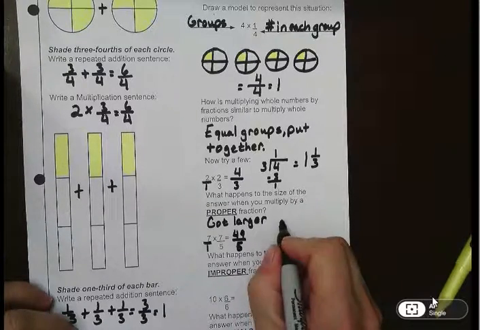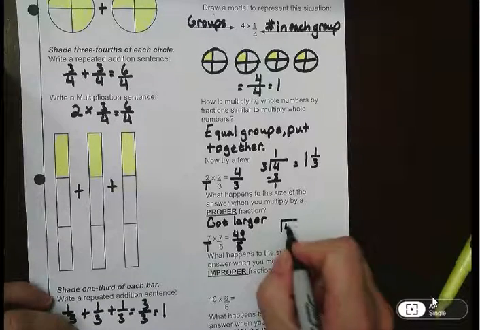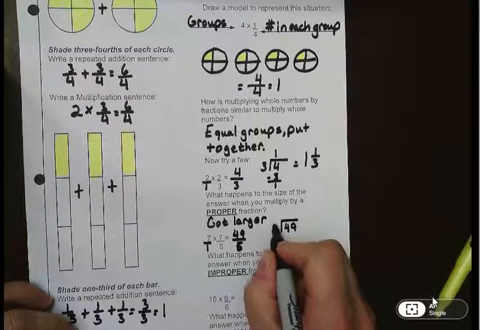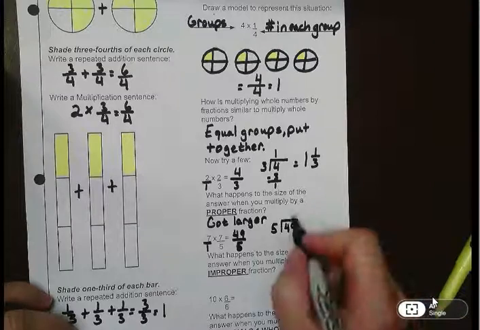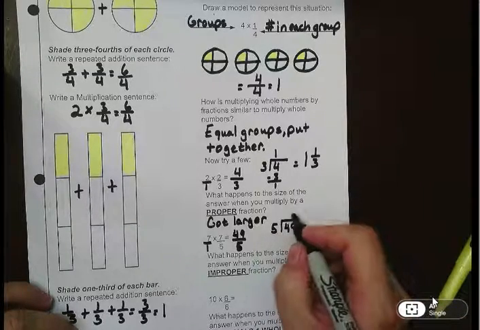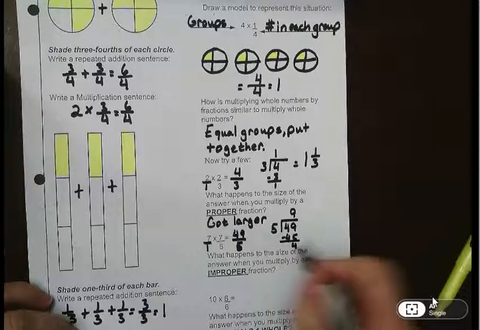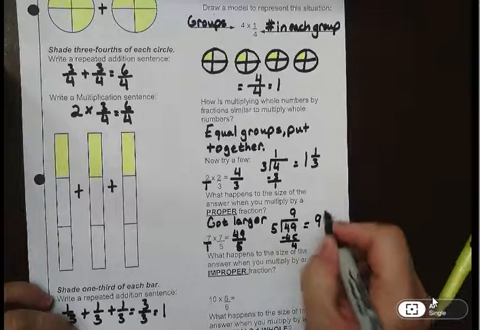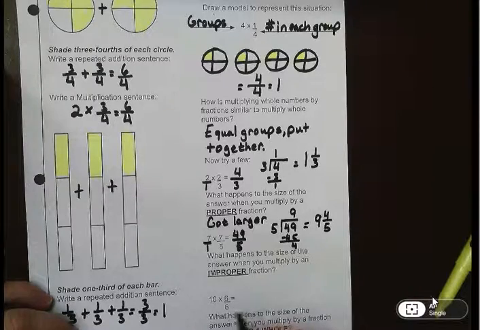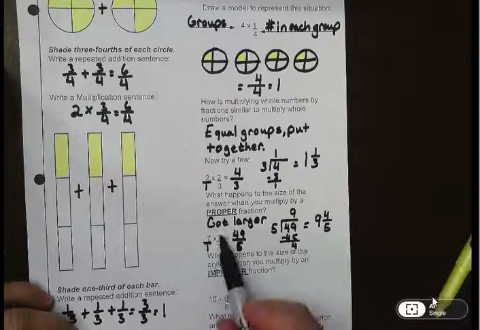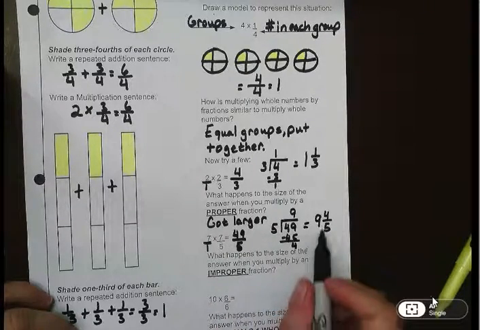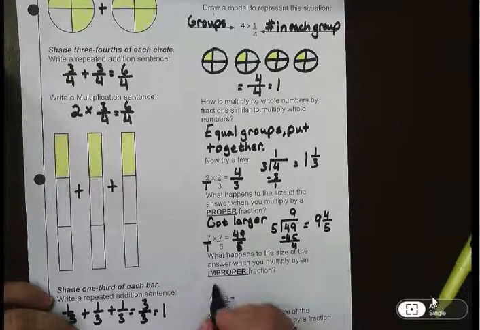We'll take Norman to the gym, is what we've been saying here in class. We'll divide to make that proper. And 5 can go into 49 9 times. And I have 4 remainder. So we get the answer 9 4/5. So what happens to the size of the answer when you multiply by an improper fraction? Well, once again, we went from pieces that were 7/5 to 9 wholes and 4/5. So it got larger.